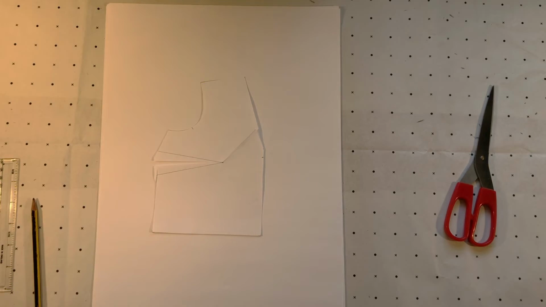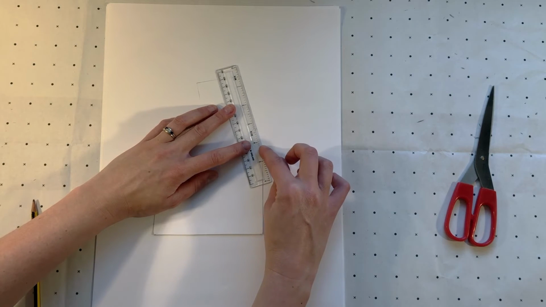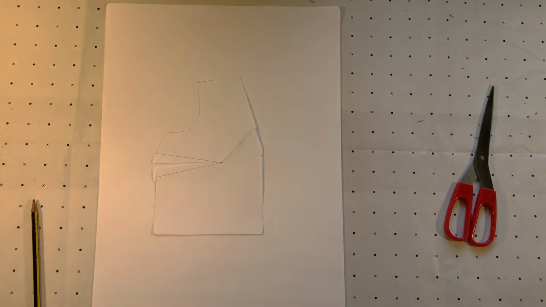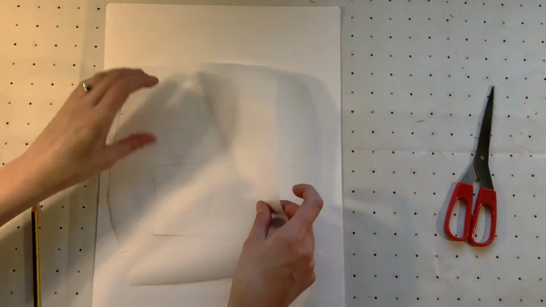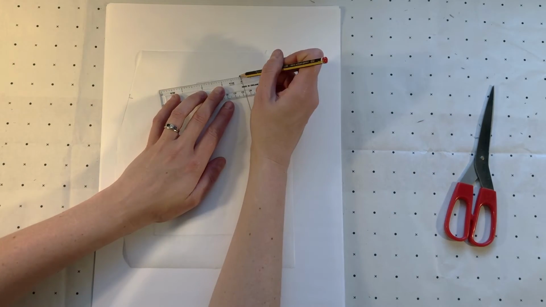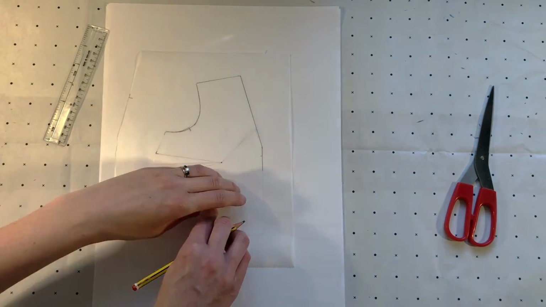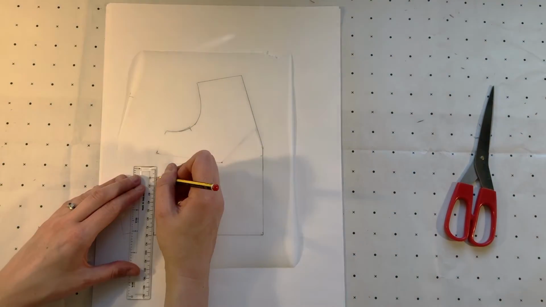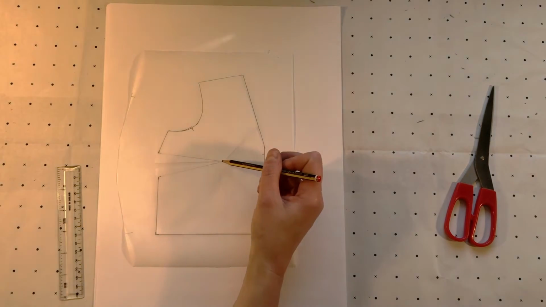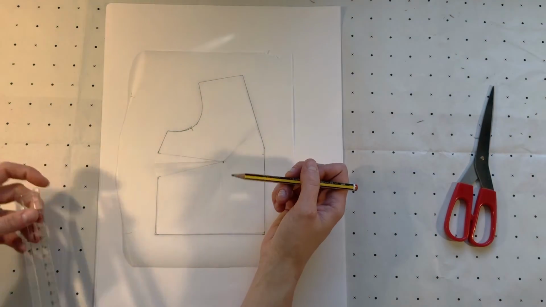At this stage I'm ready to trace the pattern piece, and as I trace the piece I'm going to correct this line here and drawing up to the edge of the block. At this stage I need to shorten this dart. To do that I need to move this point back by 1 centimetre. So in full scale it would be shortened by 2 centimetres.